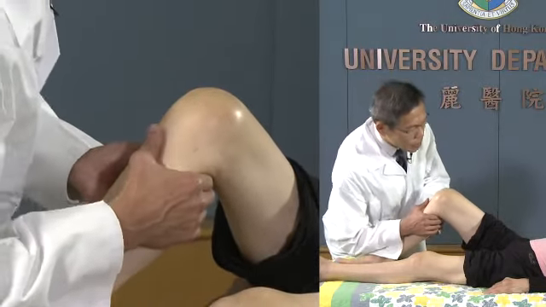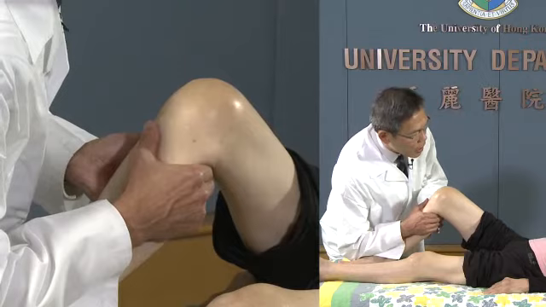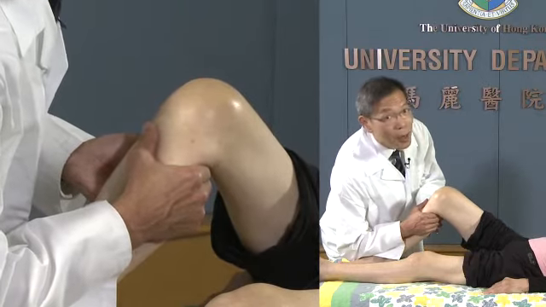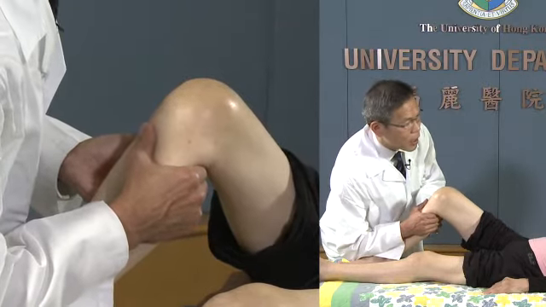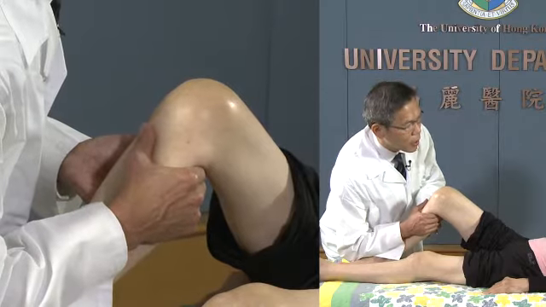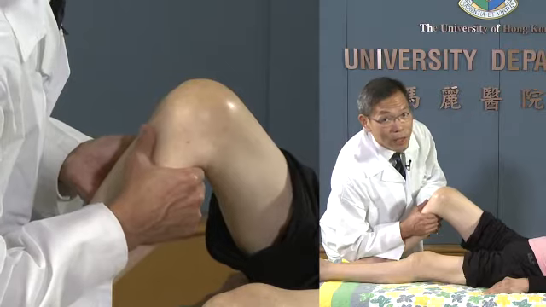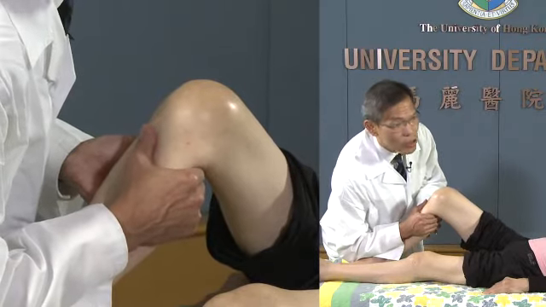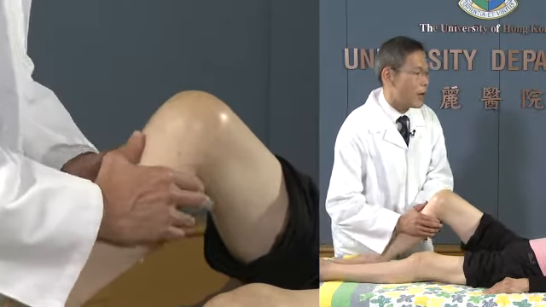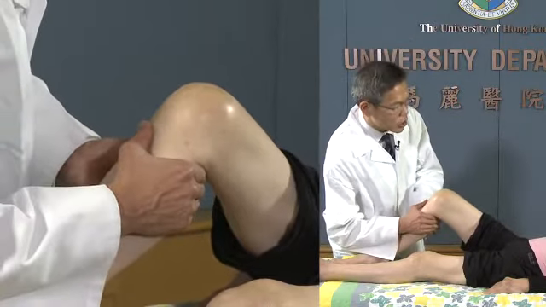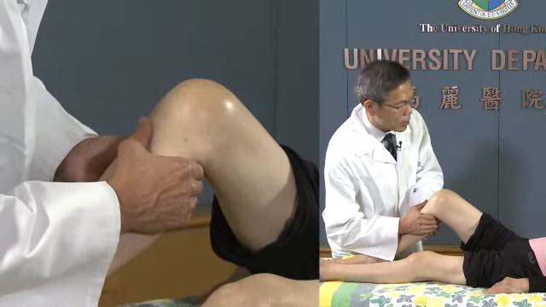To do this, you will have the patient's knee at 90 degrees, and then you will gently, to start with, pull the tibia outward towards me. Here I'm actually testing the function of the anterior cruciate ligament, and if it is damaged or injured, there will be pain as I pull the patient's tibia towards me.